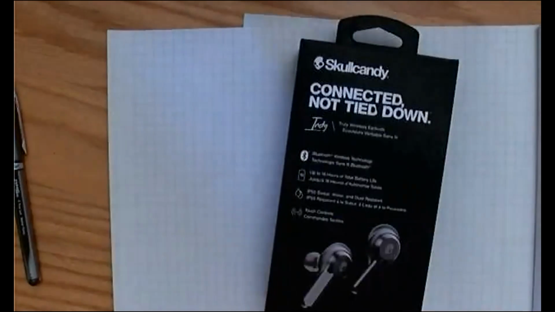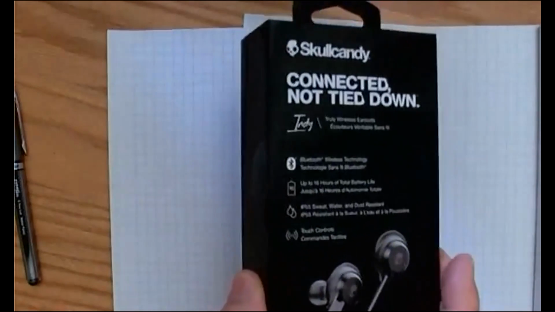Is this on? Is this on? And check this out. Just got myself some earphones, some earbuds, picked up these Skullcandies to help do my part to support the Canadian economy.